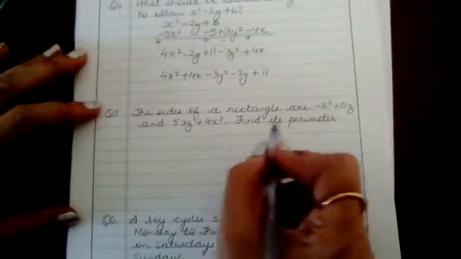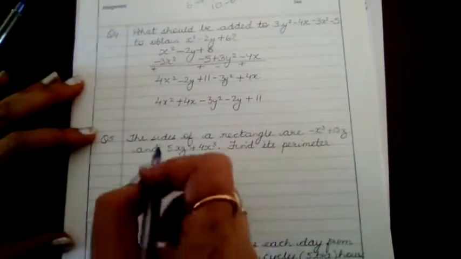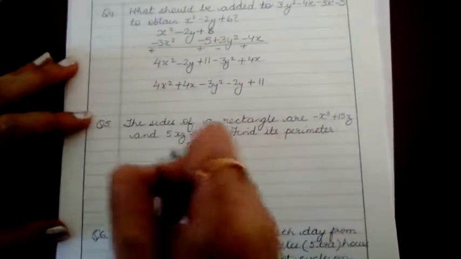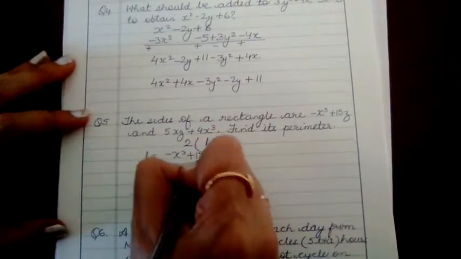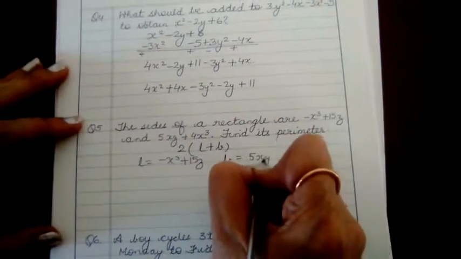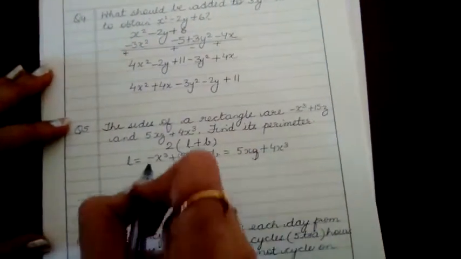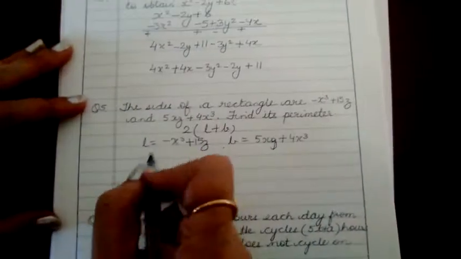The sides of a rectangle are minus x cube plus 15z and 5xz plus 4x cube. Find its perimeter. We know that the perimeter of a rectangle can be expressed as 2 into length plus breadth. Here length is equal to minus x cube plus 15z and breadth is equal to 5xz plus 4x cube. So what we do, we add up both these and multiply it by 2 to get the required answer.